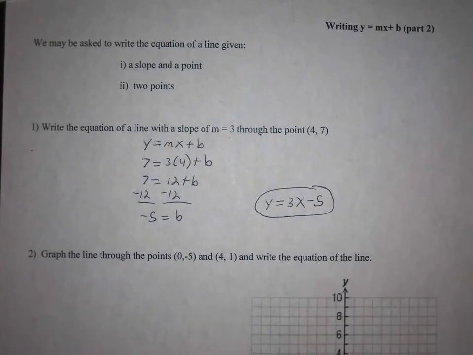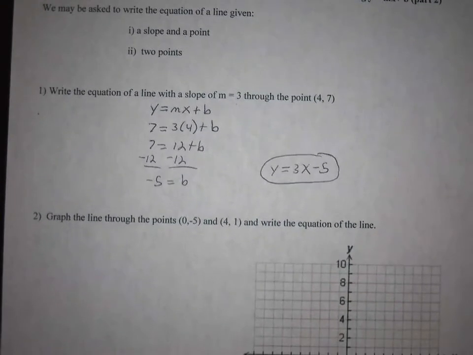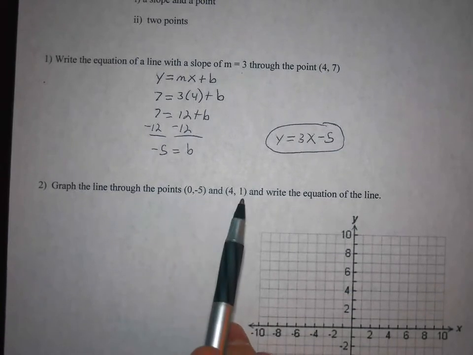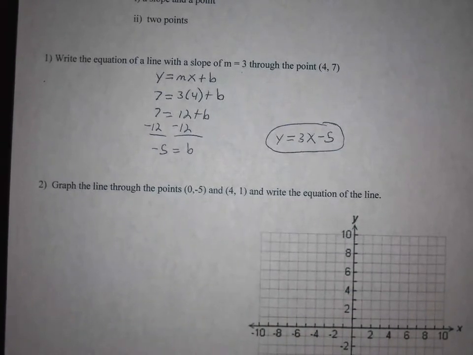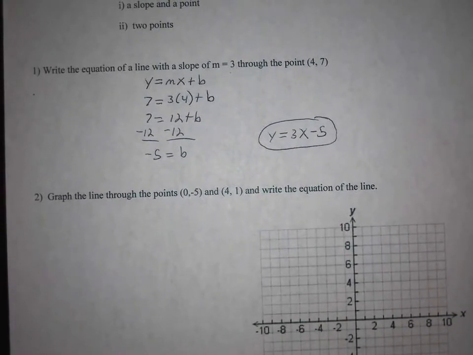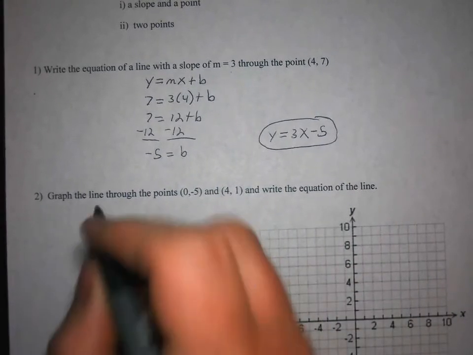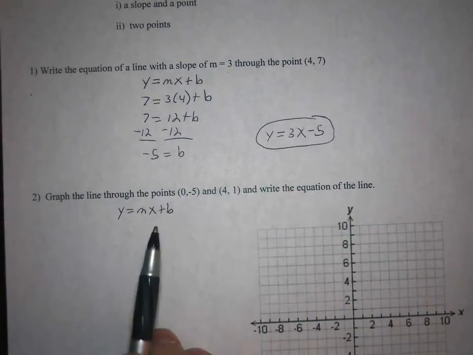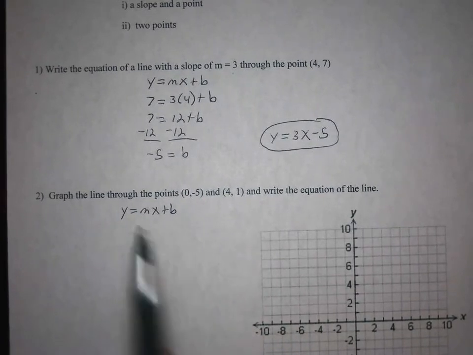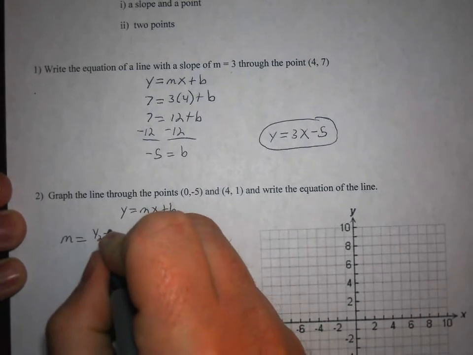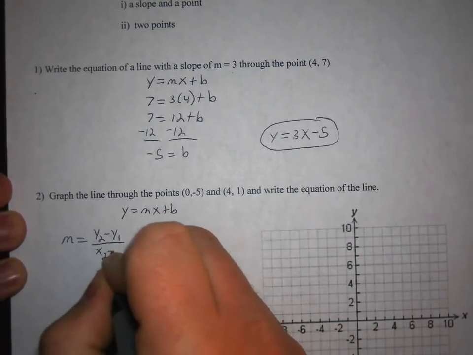Now suppose, in number 2, we're given 2 points. So graph the line through the points 0, -5, and 4, 1, and write the equation of the line. So we'll plot the points in a minute, and then we'll just make sure the line matches up with the points. So let's just look at writing the equation first. Well, remember, we need y equals mx plus b. We're not given what the slope is. So what we can do is use the slope formula, which was y2 minus y1 over x2 minus x1.